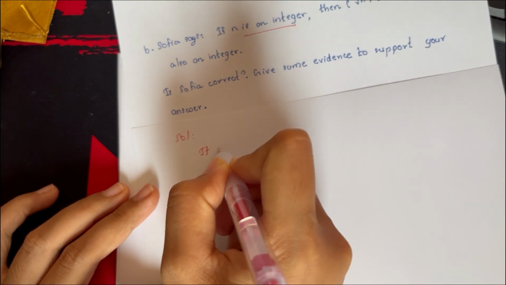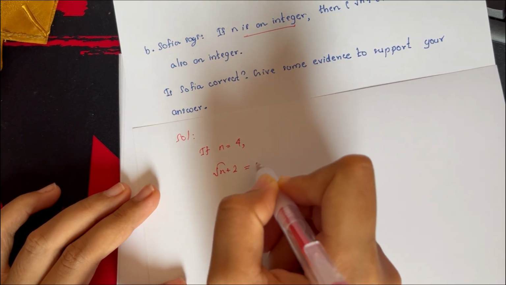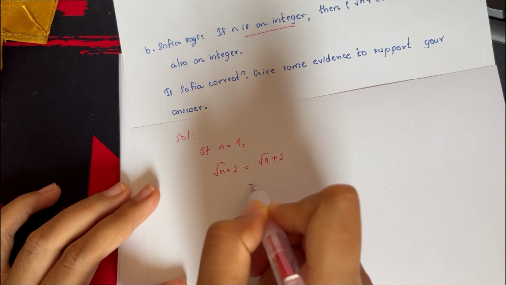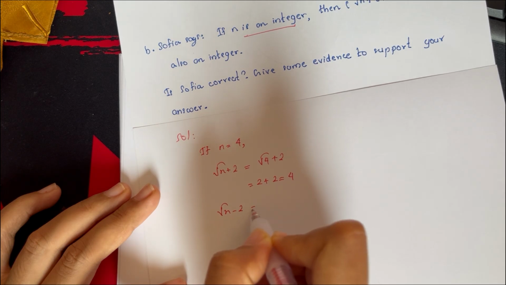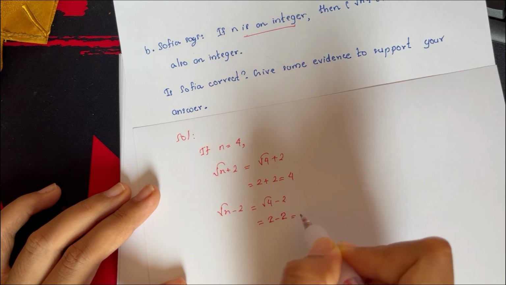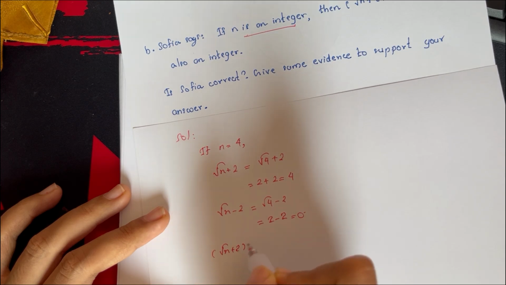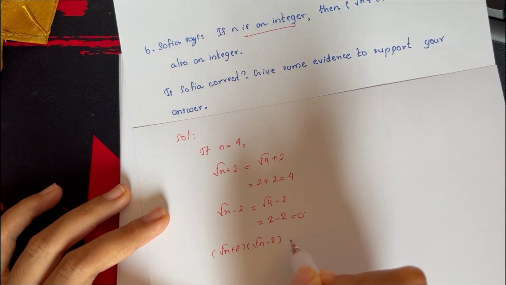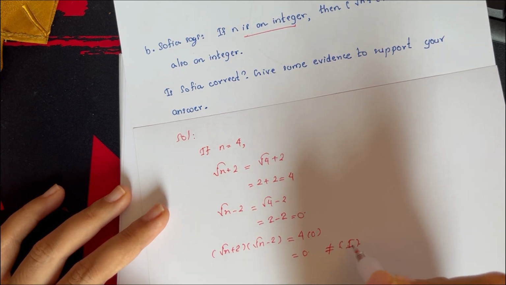If n is 4, then root n plus 2 equal to root 4 plus 2 equal to 2 plus 2 equal to 4, and root n minus 2 equal to root 4 minus 2, 2 minus 2 equal to 0. We see that root n plus 2 times root n minus 2 equal to 4 multiplied by 0 equal to 0. It is an integer.